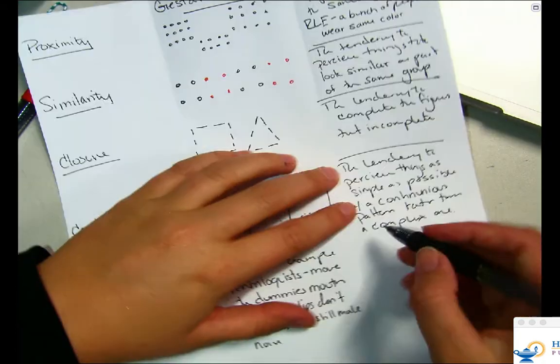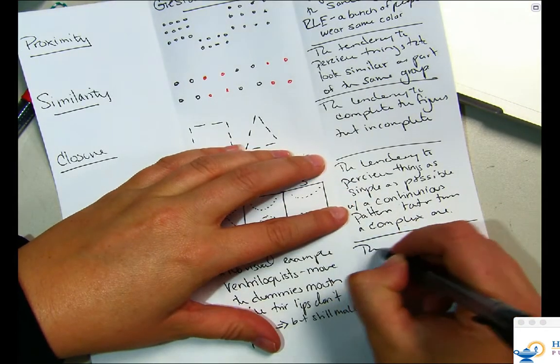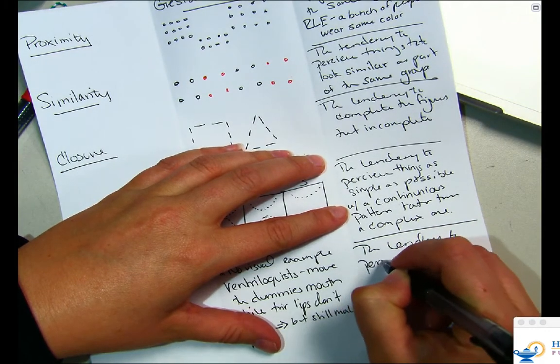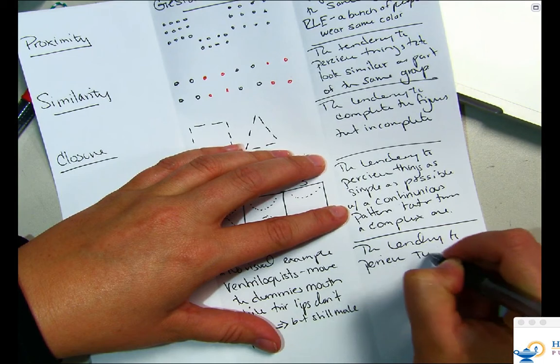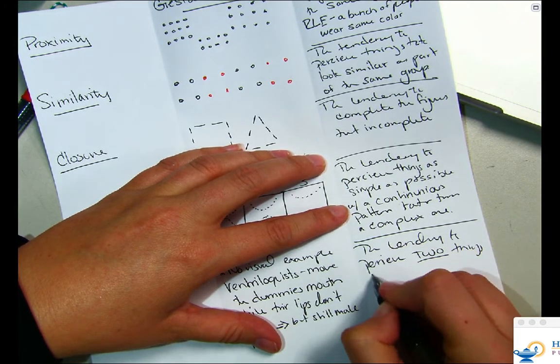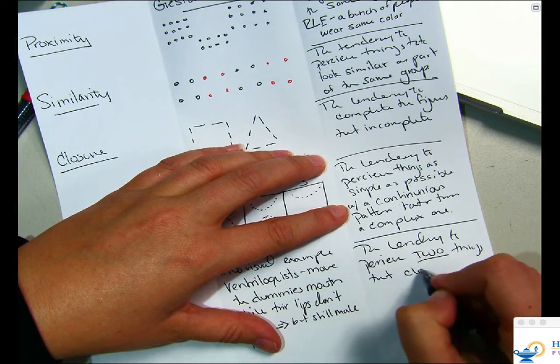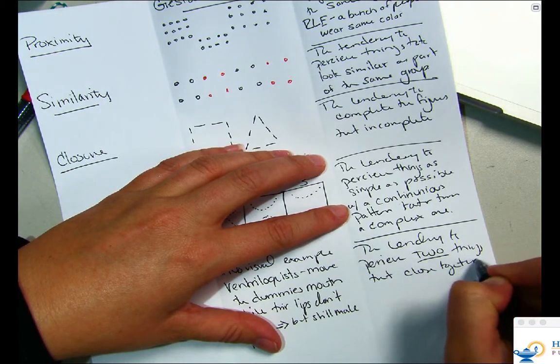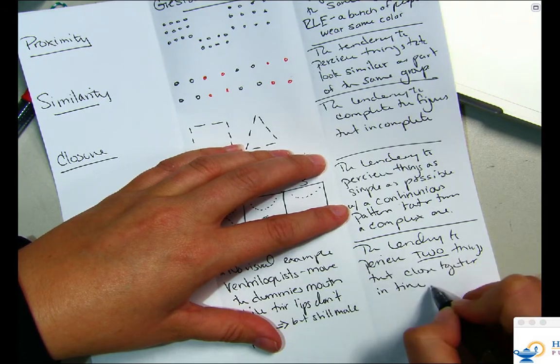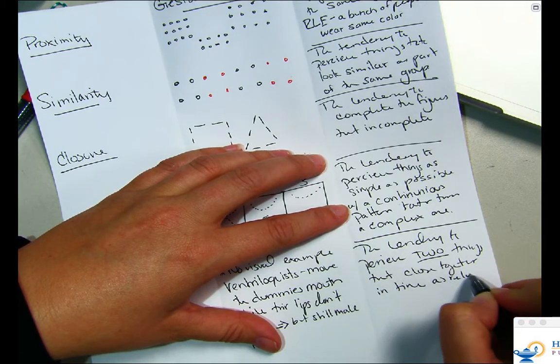That's it. It is the tendency to perceive two things that happen close together in time as related.